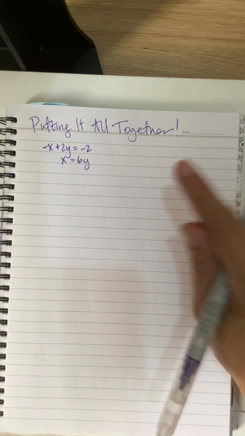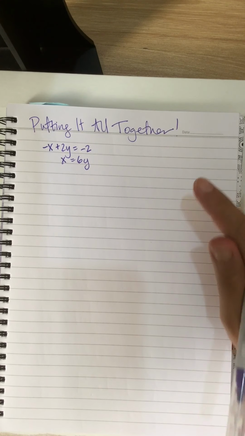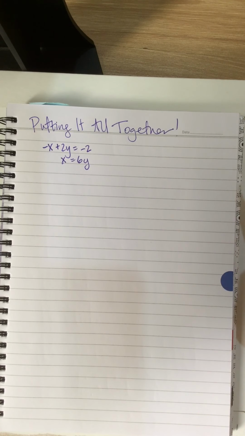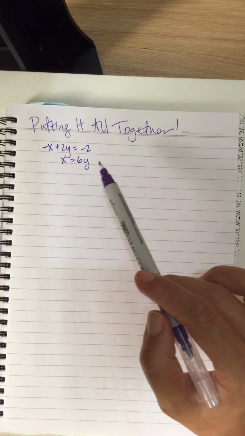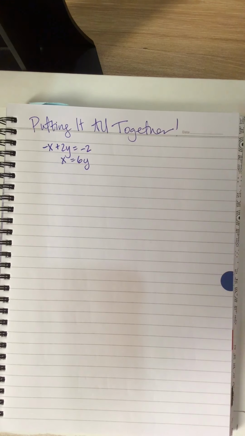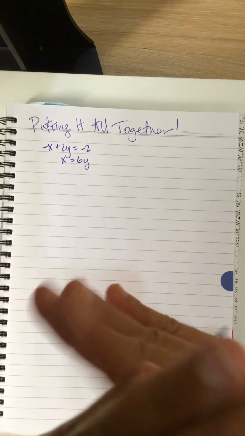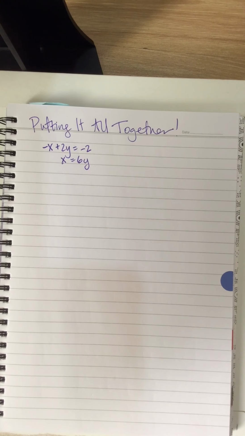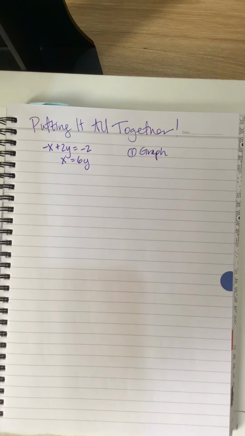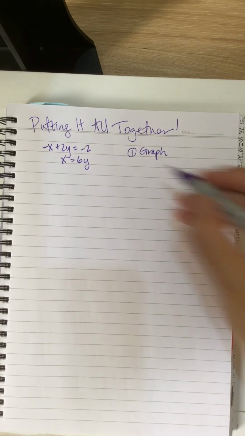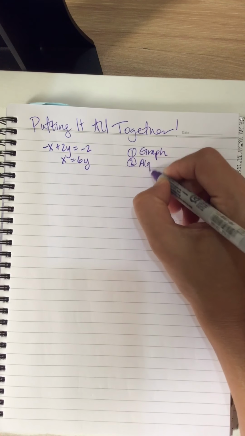One, I could graph these and see where the lines cross. Where they cross, the coordinate point is going to be the solution set, right? If I wanted to do this by hand, I can rearrange them into slope-intercept form, graph them, and find where they intersect. I could type them in Desmos as is and see where those lines cross. That's one way, and I'm not going to show it, but you can do that on your own if you want. The second way is we can solve it algebraically.